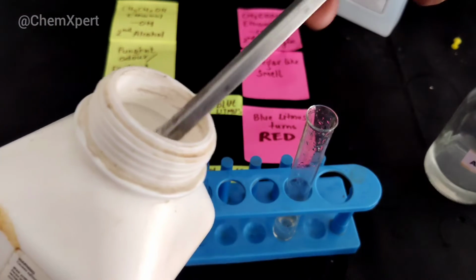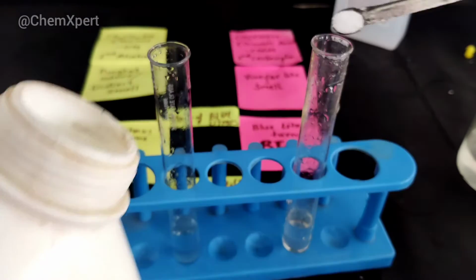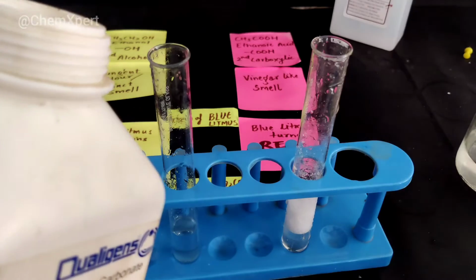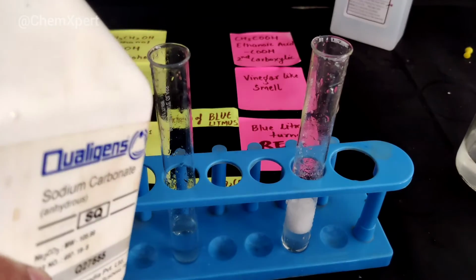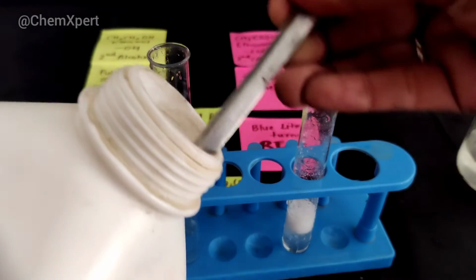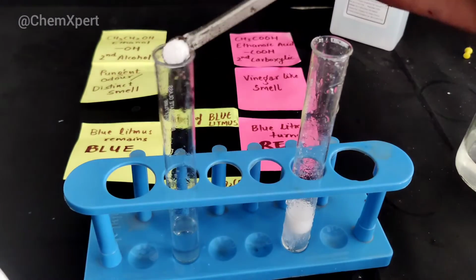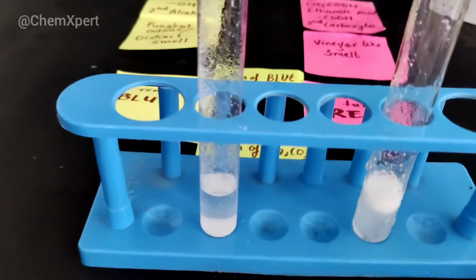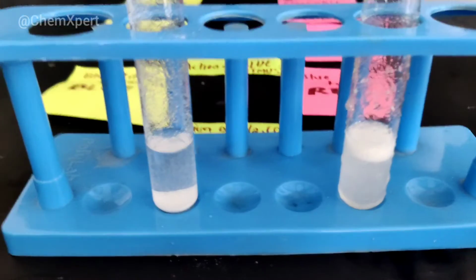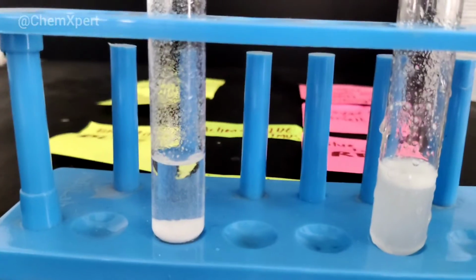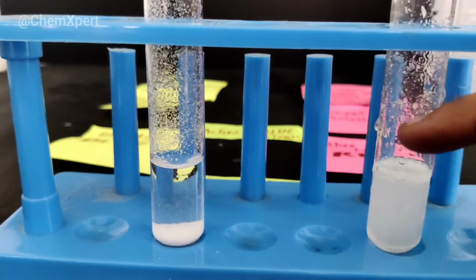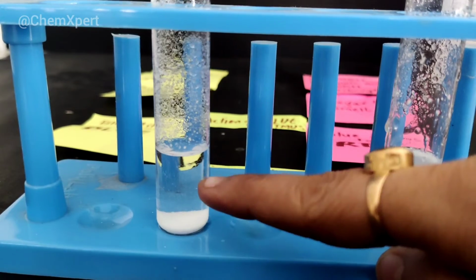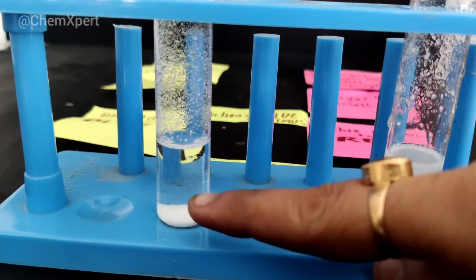So you can observe the change here. Carbonate here, and you can observe the fumes. It releases carbon dioxide gas. Whereas in case of alcohol, if I add sodium carbonate to alcohol, it just settles down at the bottom. It does not react. You can observe the change here. In the first case it is releasing carbon dioxide, it is reacting vigorously, whereas in case of ethanol there is no change, it just settled down at the bottom.